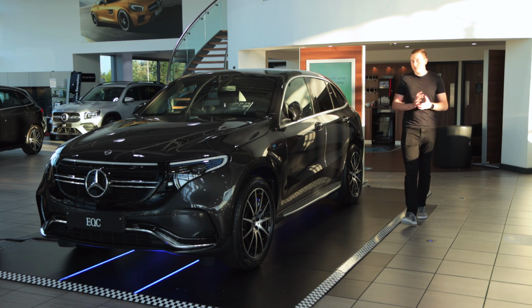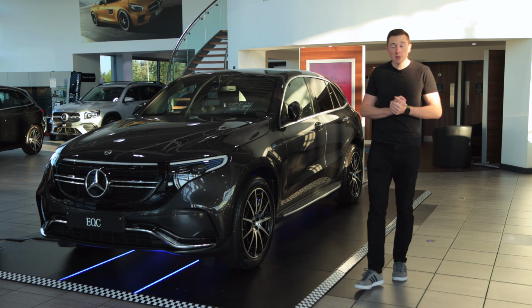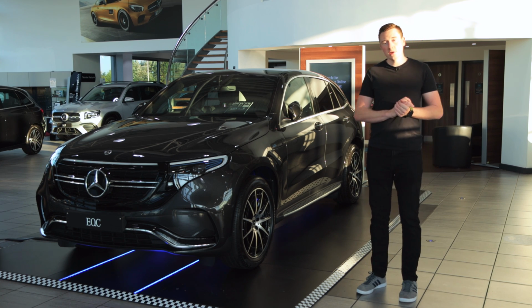Now today we're running through what dynamic select is, but most importantly what it's like in a fully electric vehicle just like this one. So let's have a look.